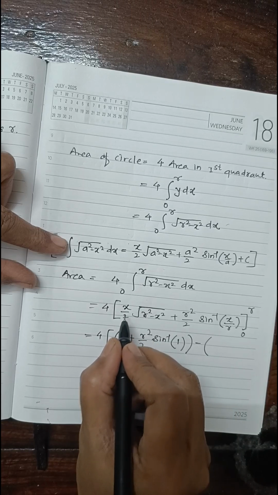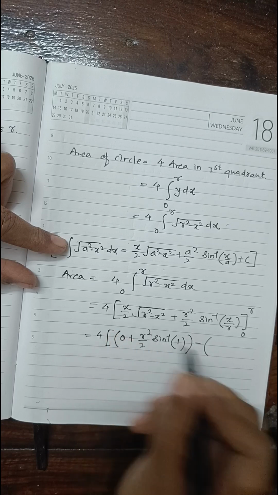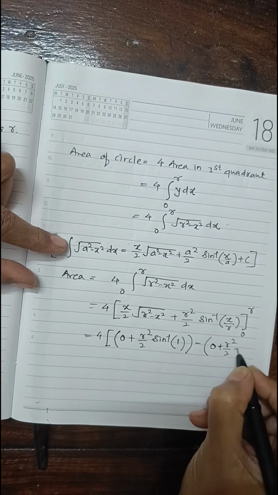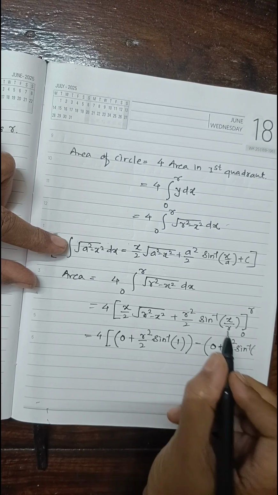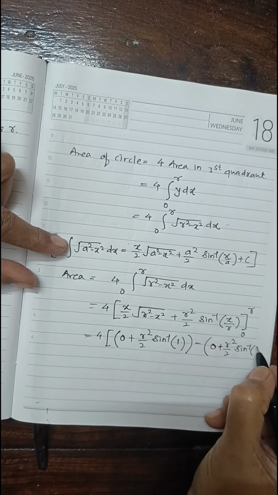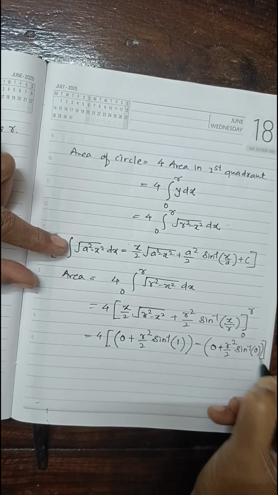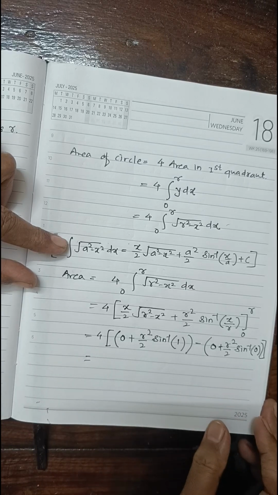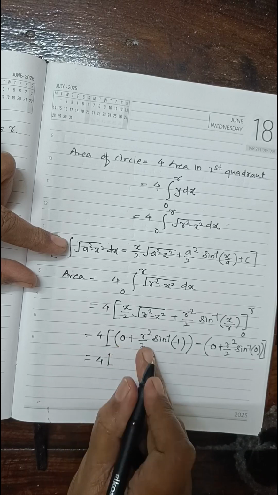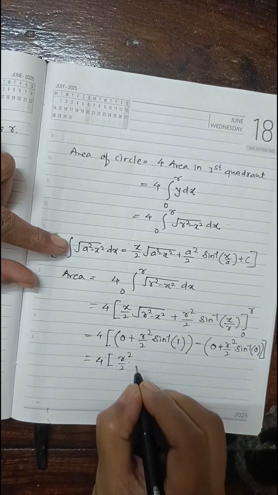Again the first term will be 0, plus r square by 2 sine inverse 0.